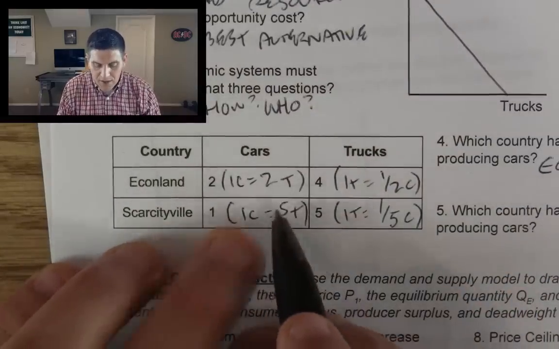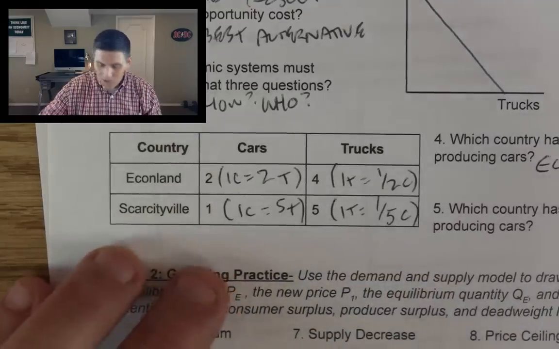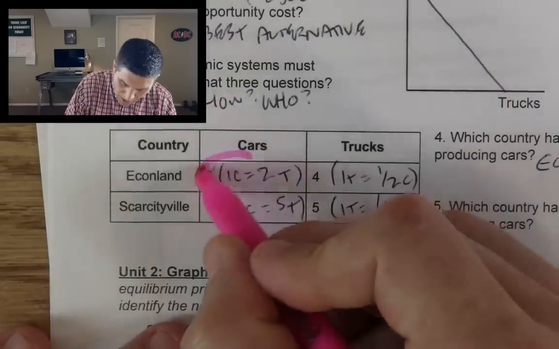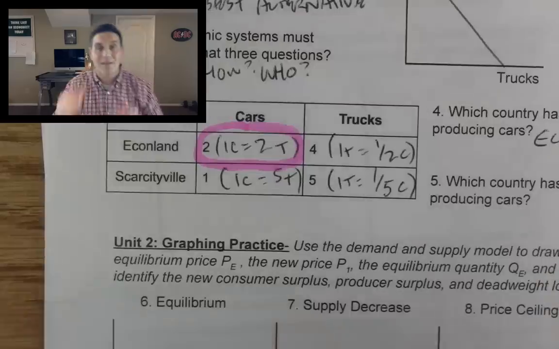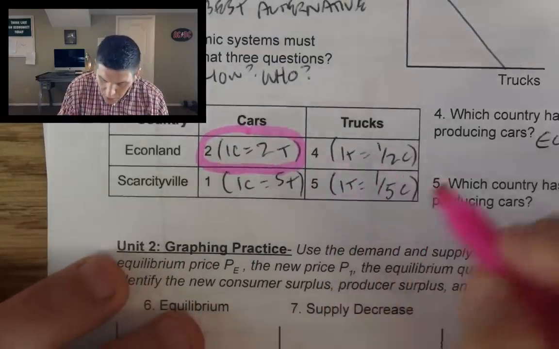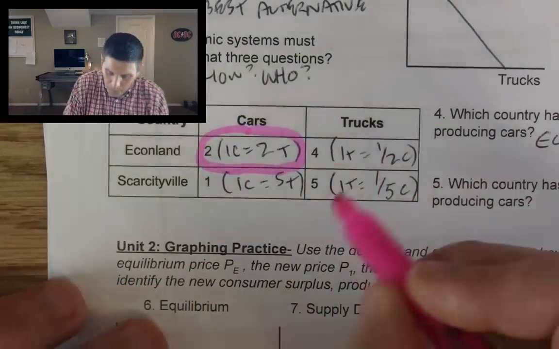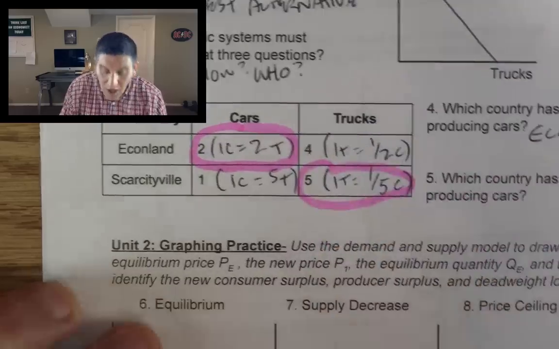Who should be producing cars? The one that gives up 2 trucks or the one that gives up 5 trucks? Well, clearly the one that gives up 2 trucks. So I circle this, and circling it means that's the country that should produce the cars. Right over here, who should produce the trucks? The one that gives up 1/2 a car, or the one that gives up 1/5 of a car? The one that gives up 1/5 of a car has a lower opportunity cost.